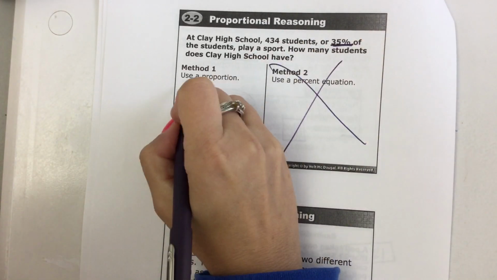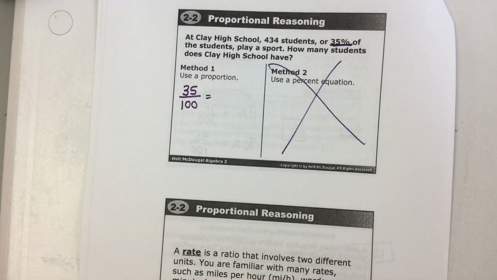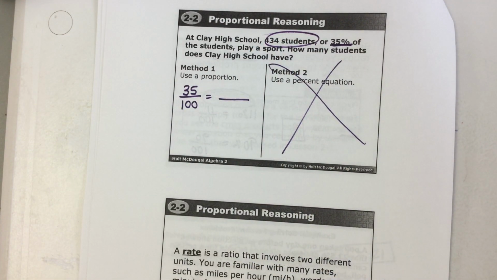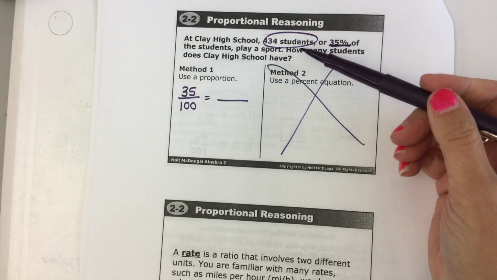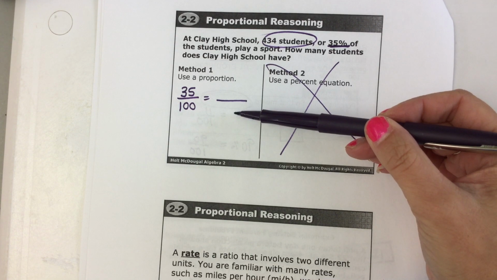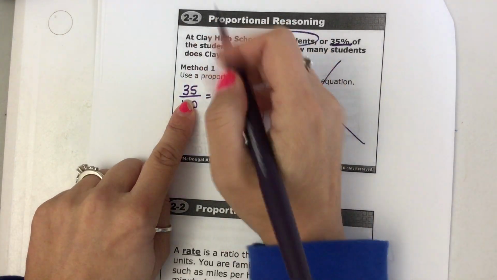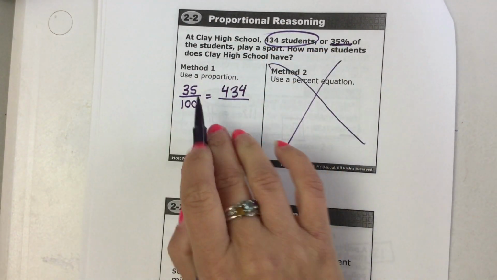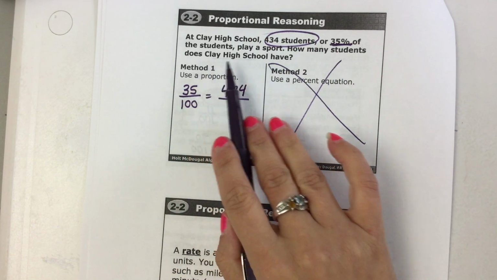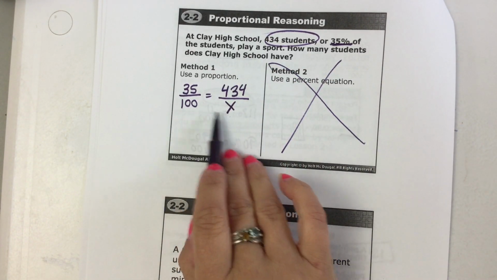Step 1, find your percentage, turn it into a fraction. 35% means 35 over 100. Now, the other number that we have is 434. Does 434 students, does that represent the 35% that play sports, or does that represent the 100% of students that they have there? This says 434 students or 35%. So that means my 434 goes with the 35. The question says, how many students does Clay High School have? So we are looking for how many total. Total has to go with the 100%.